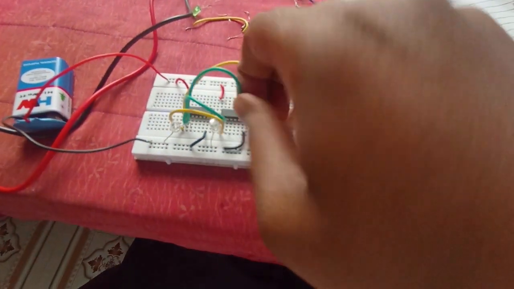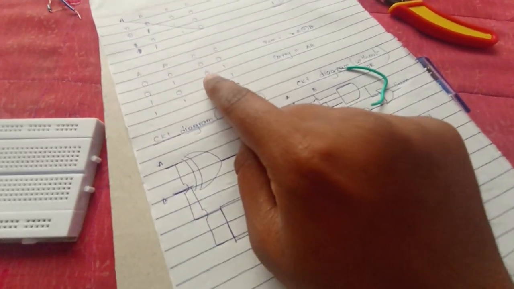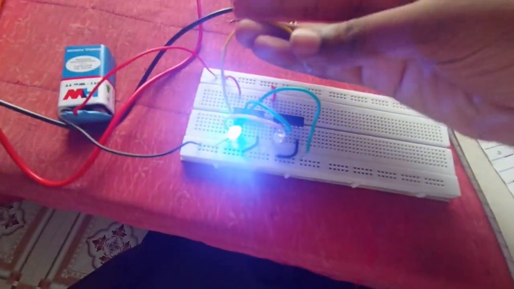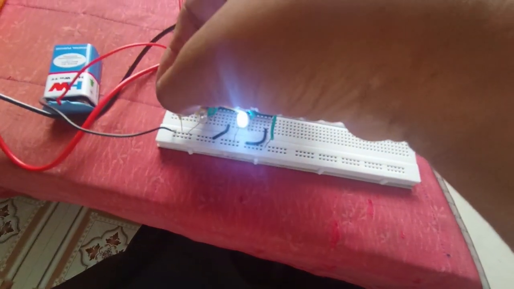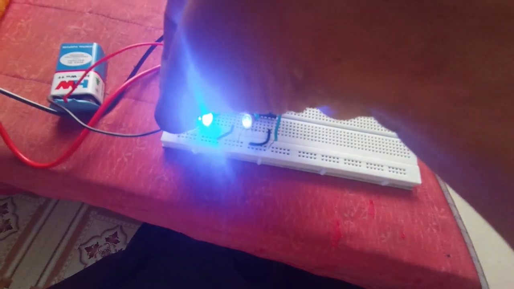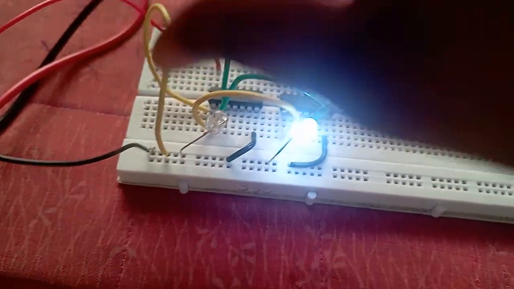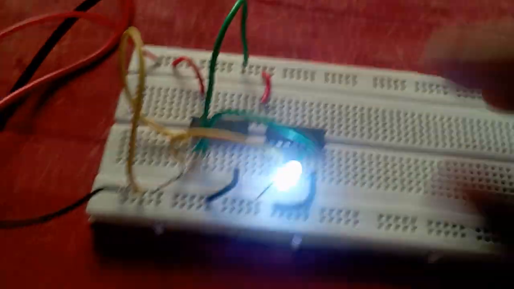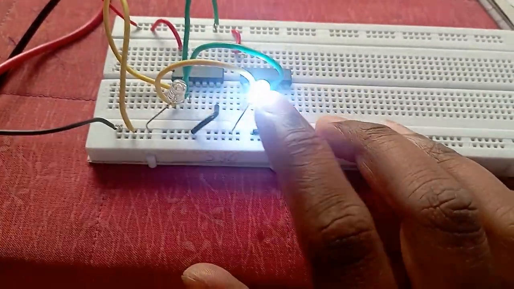Now for the second condition, that is 0 1. For 0 1, carry must be 0 and sum must be 1. So let us give A as 0. Now A has been given as 1 and B has been given as 0. So the sum LED must get on. Sum LED is this one. So it has got on.